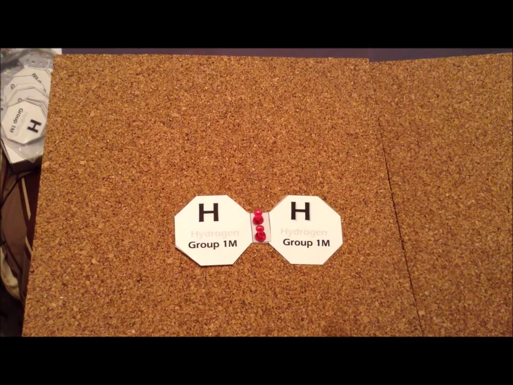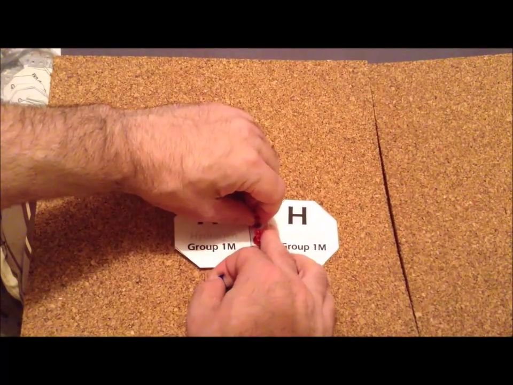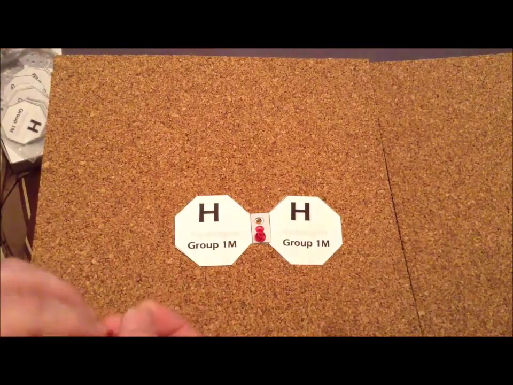Now, one additional feature that we can do in the system, which isn't required, but it can be useful to see, is we can color code the electrons. So, for example, let me replace one of the red electrons with a blue electron. So put that in there.